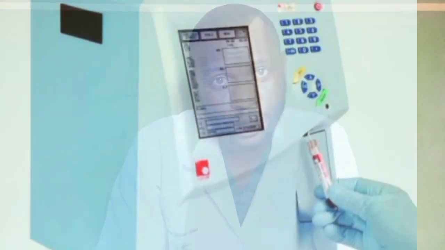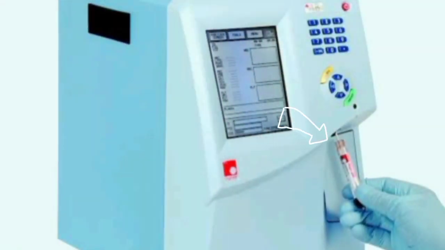While for the semi-automated, you have to manually take your sample to the probe and click on run, so the probe will aspirate the quantity of sample that it needs for analysis. So that's basically the two types of hematology auto analyzers.